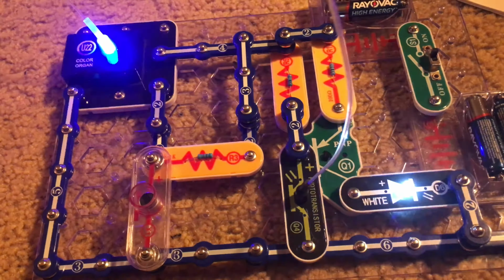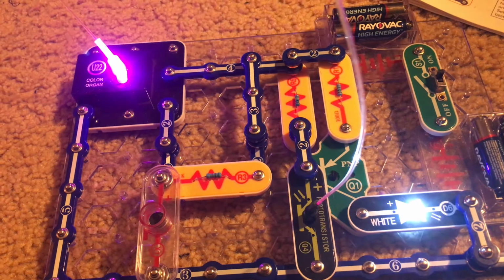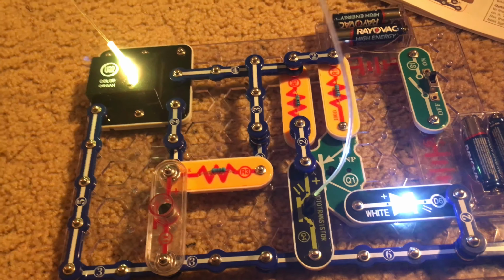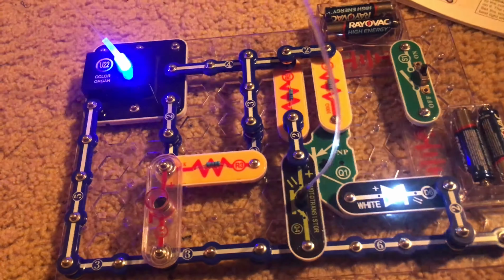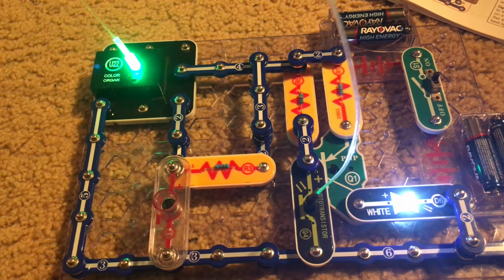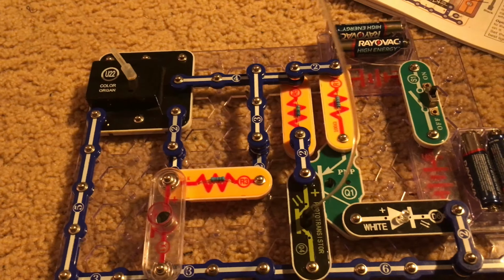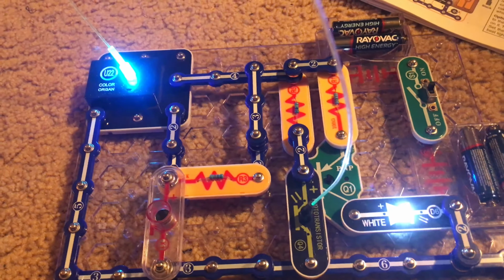And in this circuit, the microphone is very sensitive, and it changes the color organ as I talk, even from this distance. And my mouth, I would say, is at least 1.5 feet from the microphone. And so it changes colors quite easily. Whenever the color organ LED is off, so is the white LED.